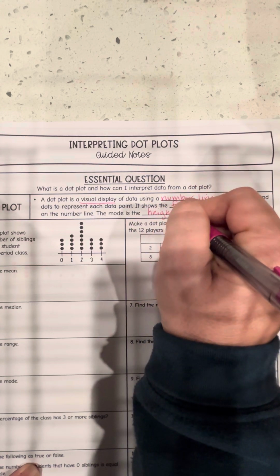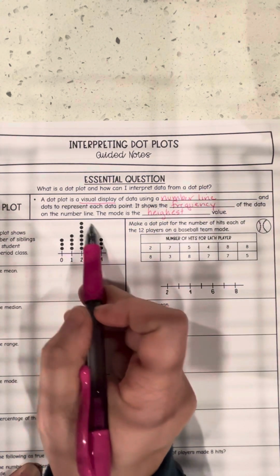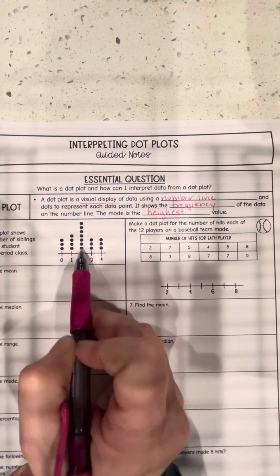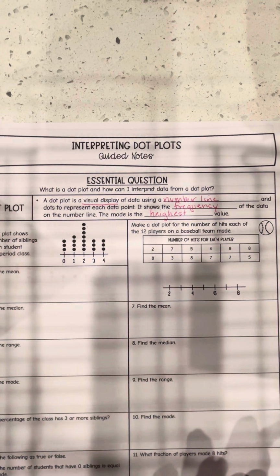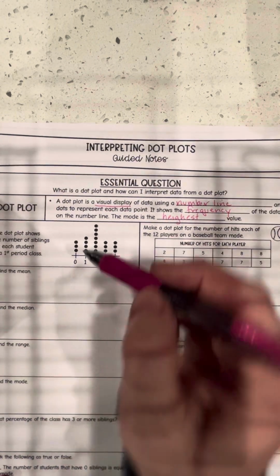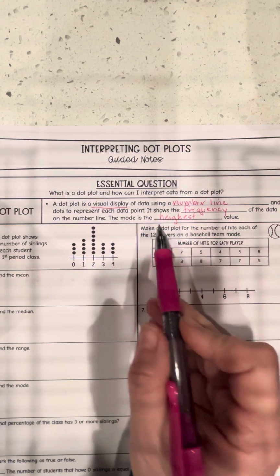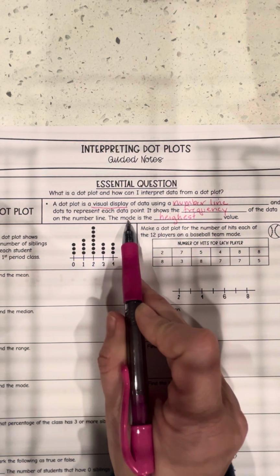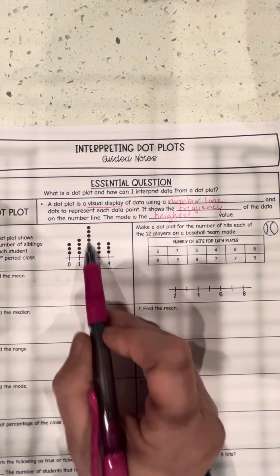What I mean by highest is the one with the highest tower of dots. Not necessarily the highest number, but the highest tower, because remember, mode is the most often. So if that column has the most dots, that data appears the most often.